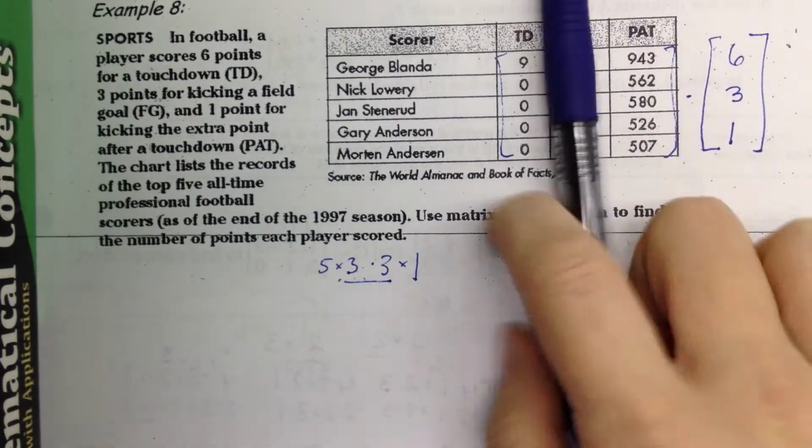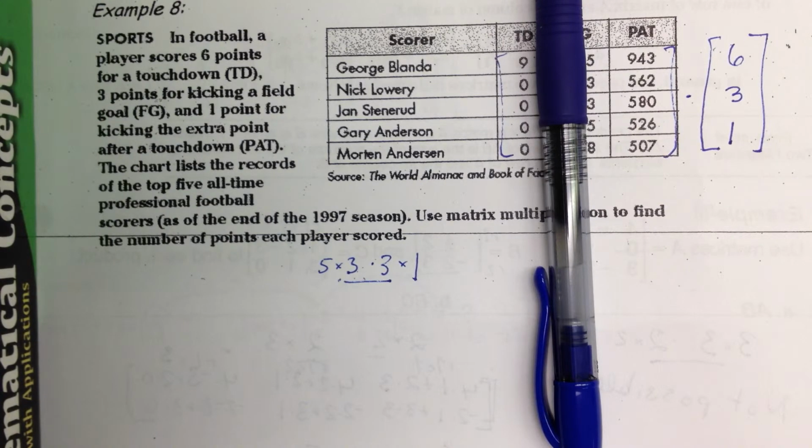So you can certainly do matrix multiplication in the calculator. Please also do it by hand so you know how, and I will see you tomorrow.